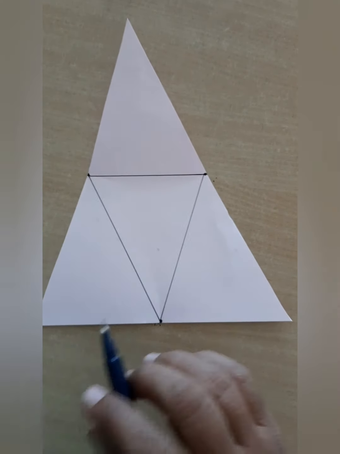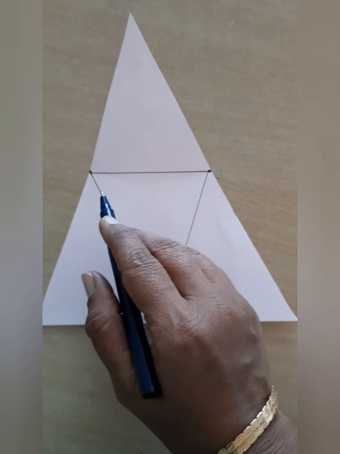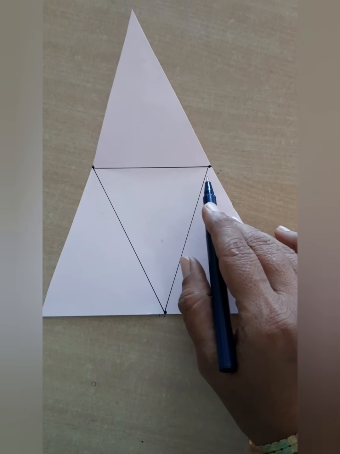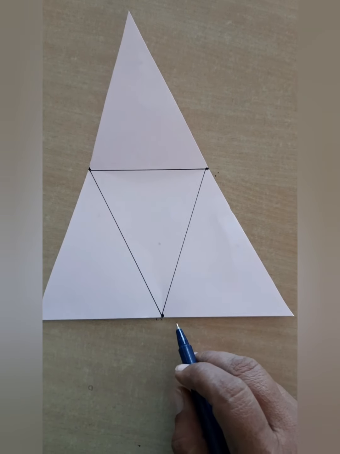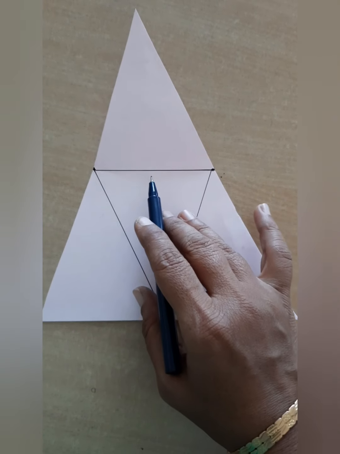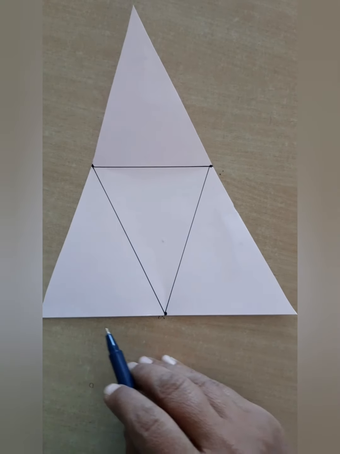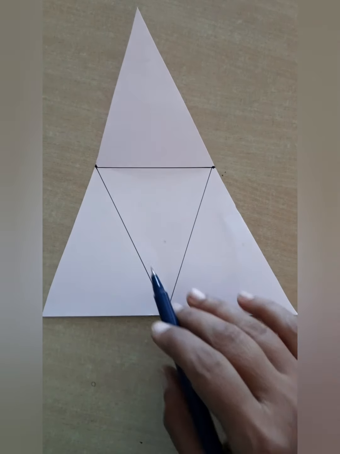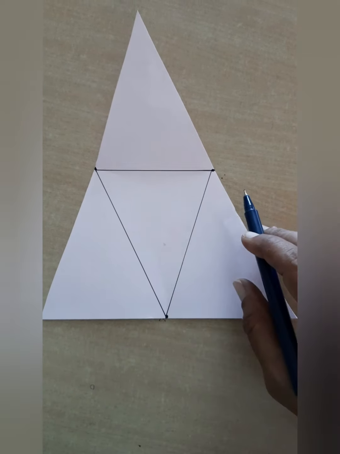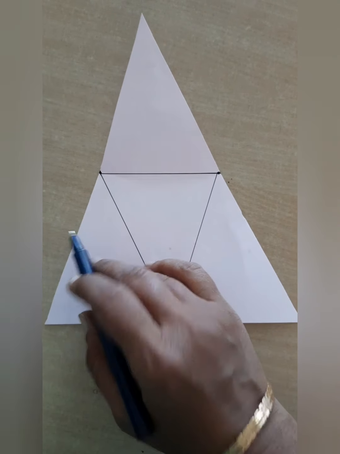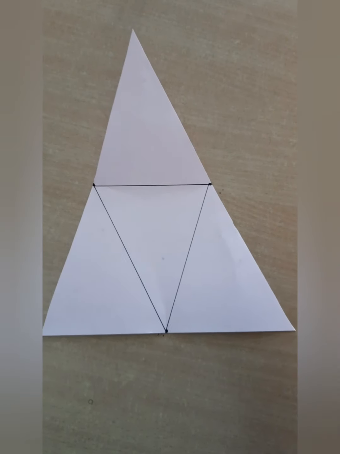Afterwards, we have to prove that the line segment joining any two sides of the triangle will be parallel to the third side. If I am joining these two sides, this line segment should be parallel to the base. Or if you are taking these two sides, this line segment should be parallel to this. Similarly, this will be parallel to the opposite side. How are we going to see that?